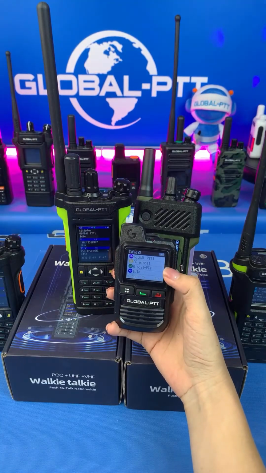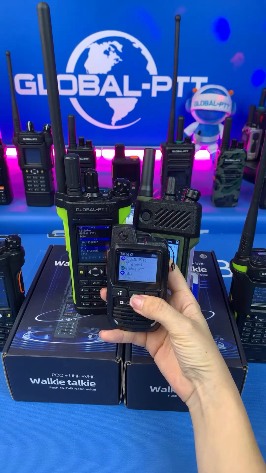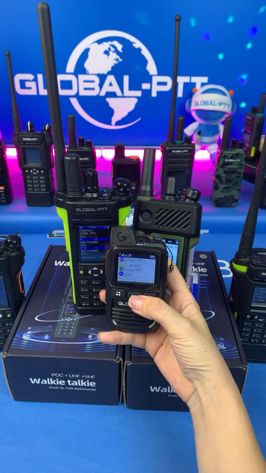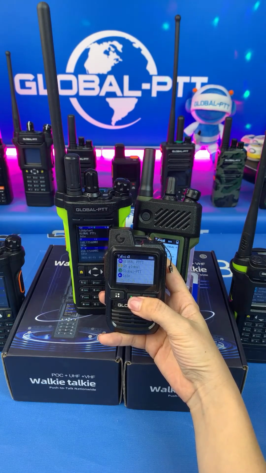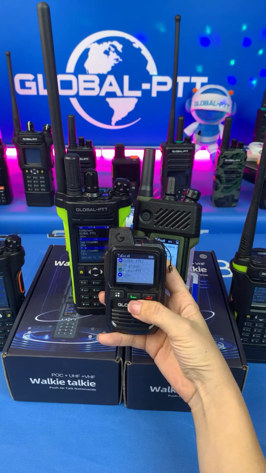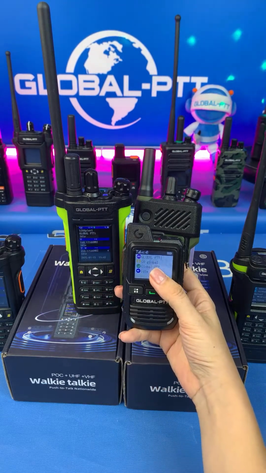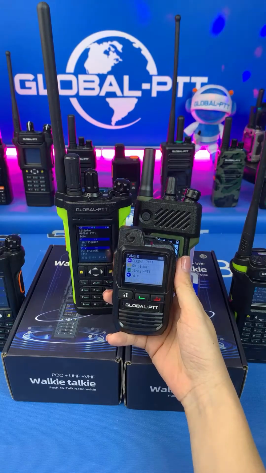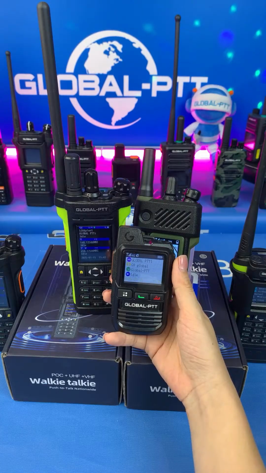This one has three languages and an SOS function, but the price is not expensive actually. The price is only 220. Buy 10, get 2 free. 220, that is a good price. This one has SOS, GPS, and three languages in the system. Compared to the others the size is small, but the price is quite reasonable. If you want to resell this one, we highly recommend it.